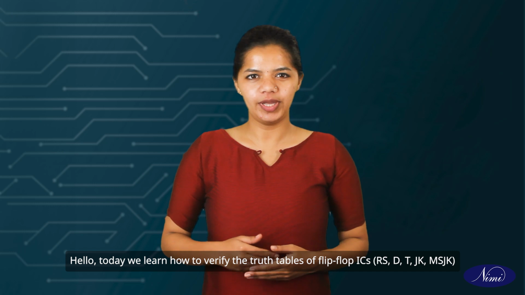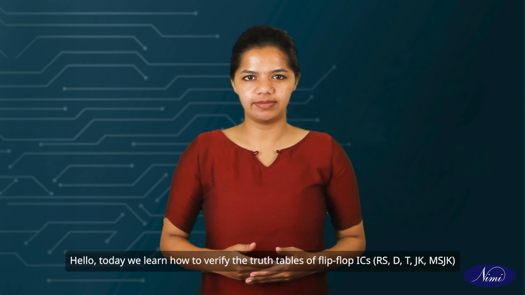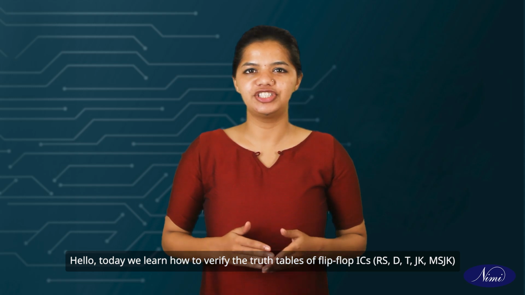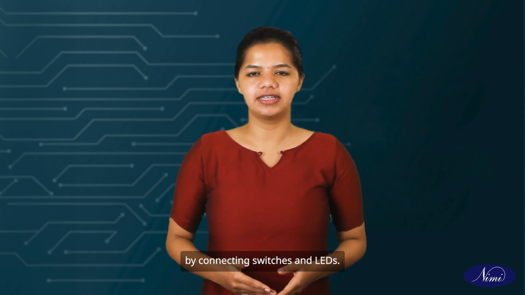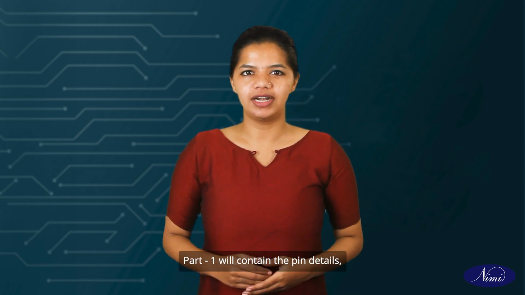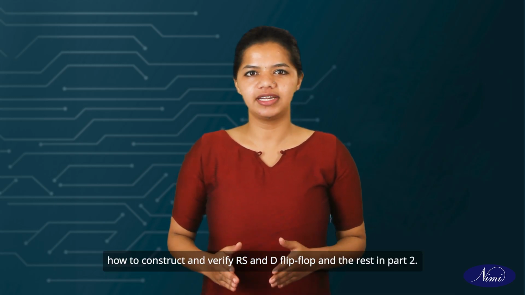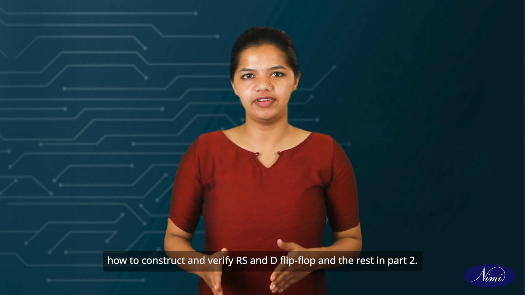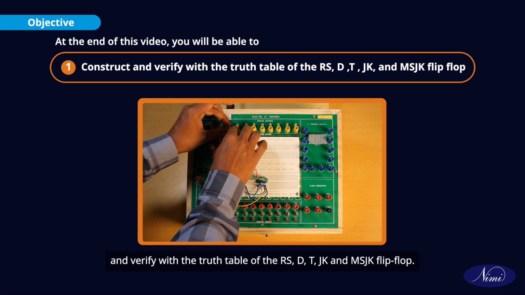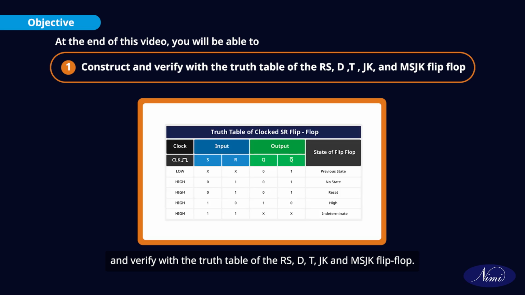Hello, today we learn how to verify the truth tables of flip-flop ICs RS, D, T, JK, MS, JK by connecting switches and LEDs. The video is split into two parts. Part 1 will contain the pin details, how to construct and verify RS and D flip-flop, and the rest in part 2. At the end of this video, you will be able to construct and verify with the truth table of the RS, D, T, JK and MS, JK flip-flop.